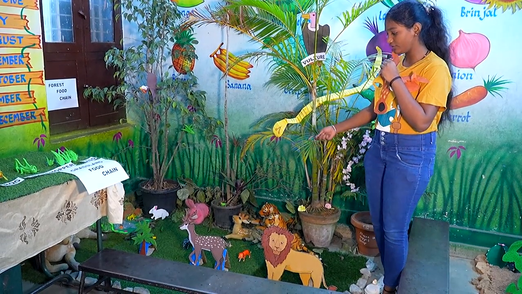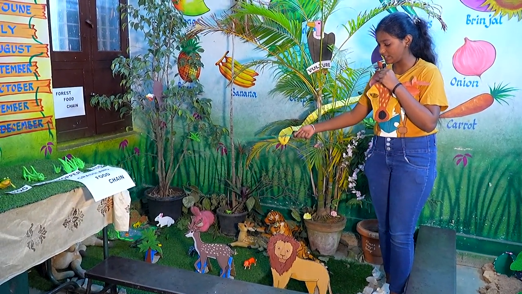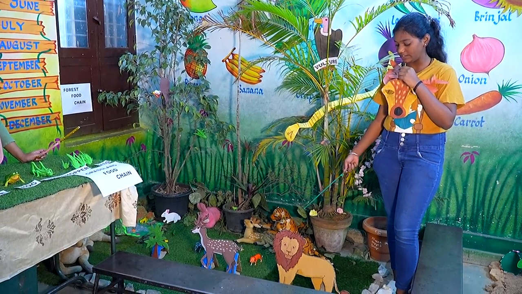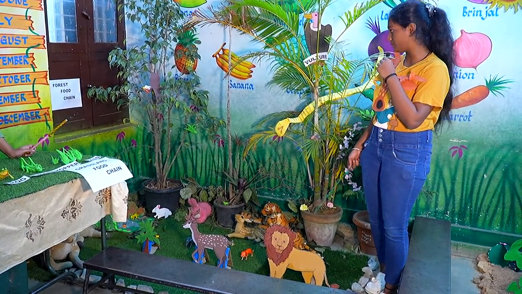Welcome to the forest food chain. In the forest, we can see that the plants are eaten by deer and the deer is eaten by lion, and when the lion dies and decomposes, it will be eaten by vulture.